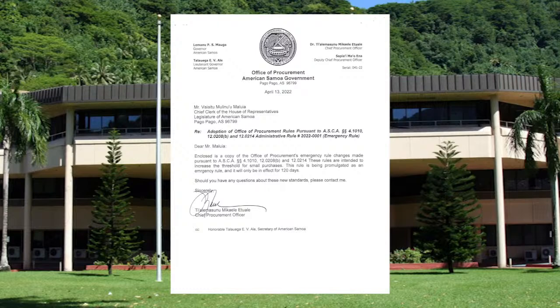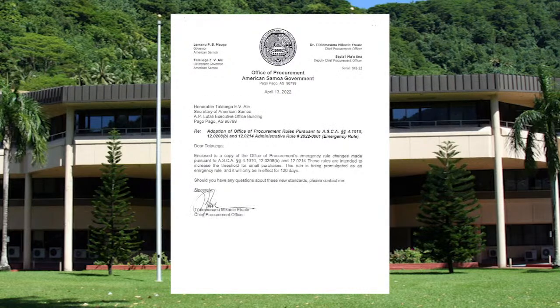The Chief Procurement Officer finds that an imminent peril to the public health, safety or welfare requires adoption of this rule on fewer than 20 days public notice because the Director of Health has confirmed community spread of COVID-19 and it is necessary to streamline the procurement process to obtain necessary resources.